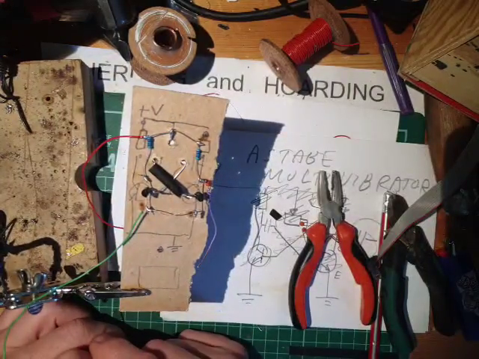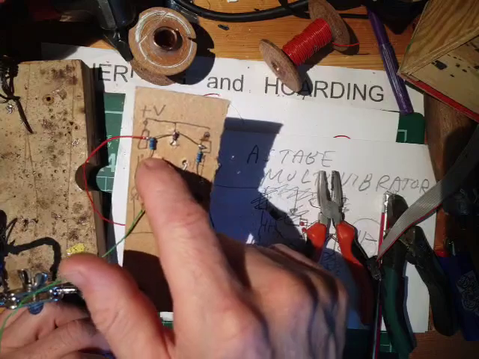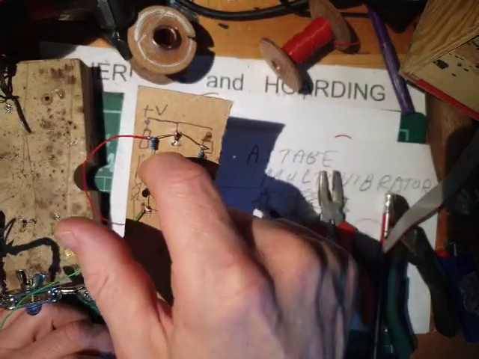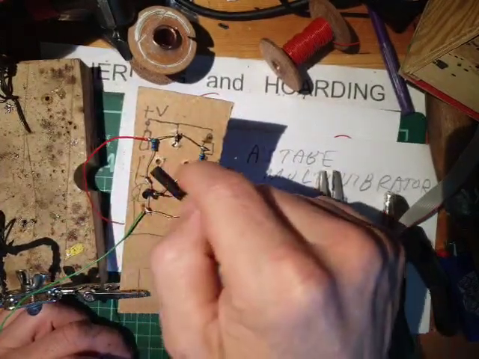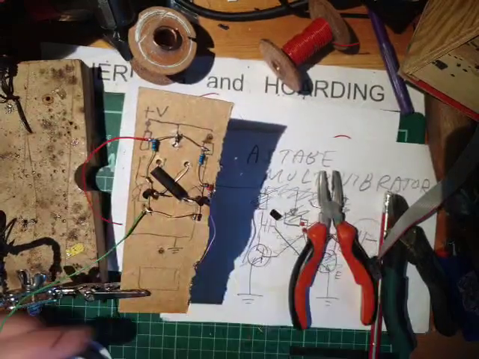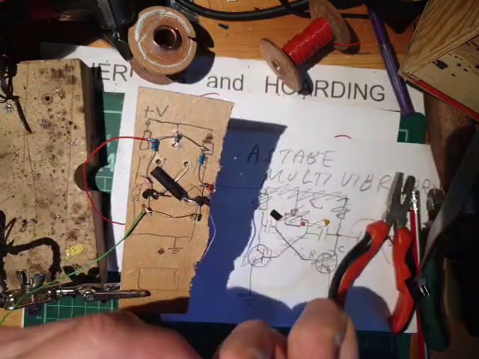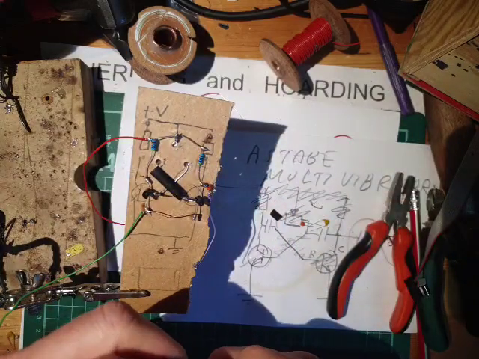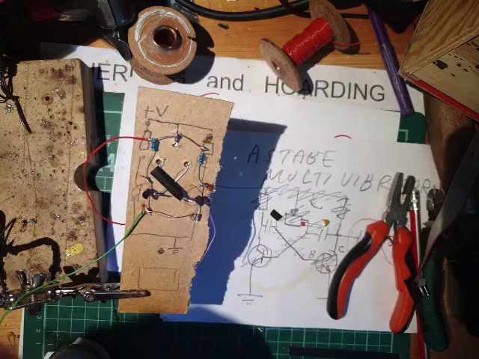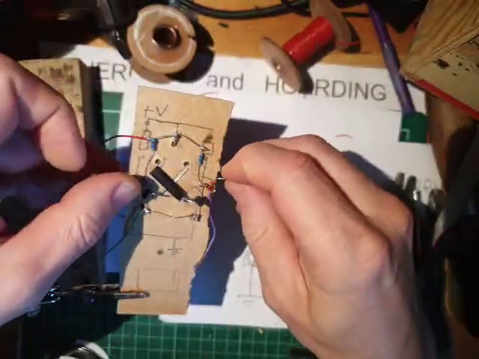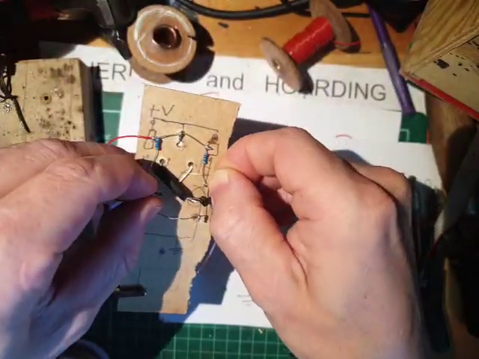But first I need to make sure that everything is ready. So the things that are not ready is that there's supposed to be some capacitor here. One there and one there. So what I will do is start with putting the smallest in there, and then we will try with that, and if it doesn't work, then I will also add the slightly larger ones.